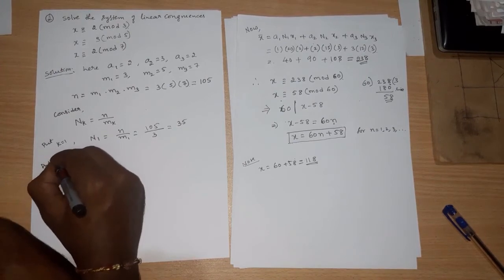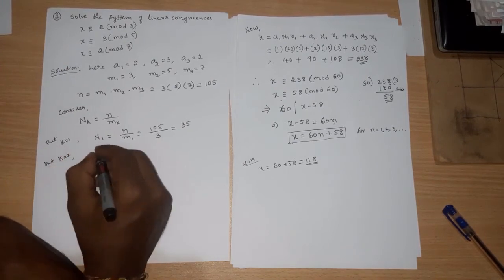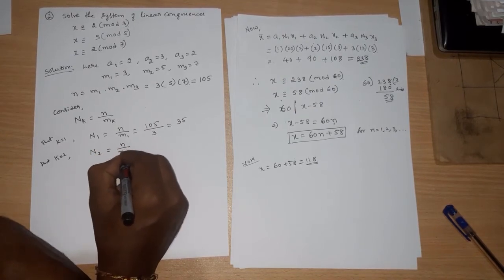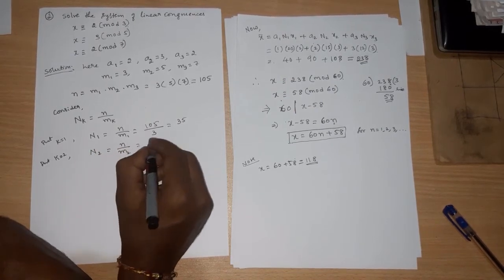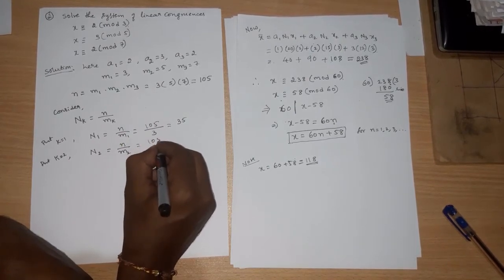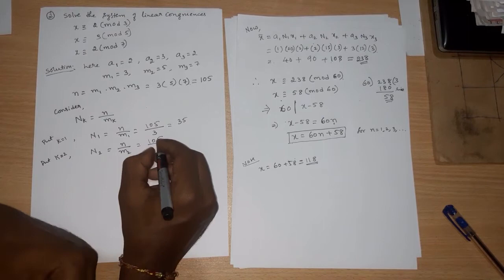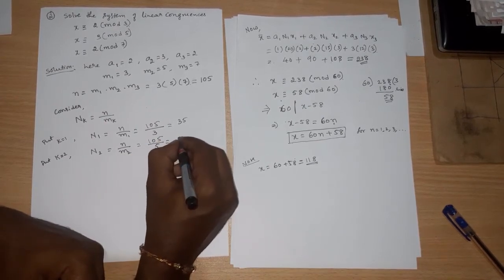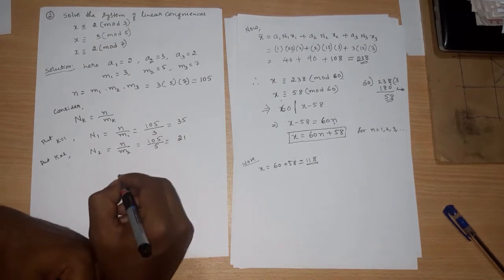Put k equals 2: n2 is n divided by m2, so 105 divided by 5, you will get 21.